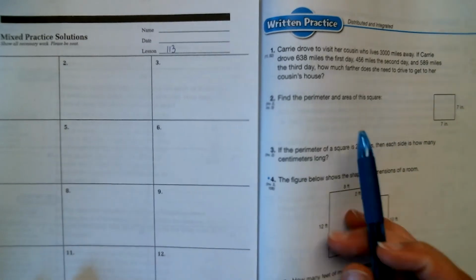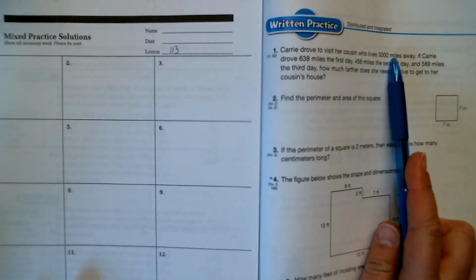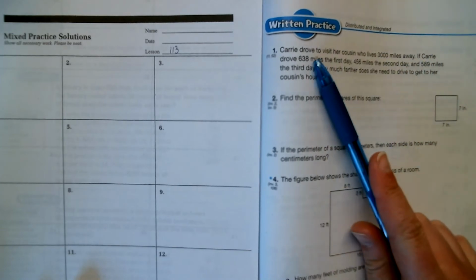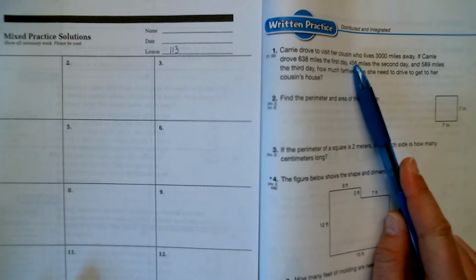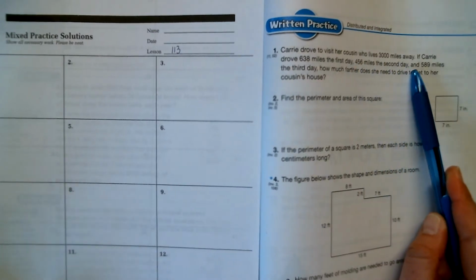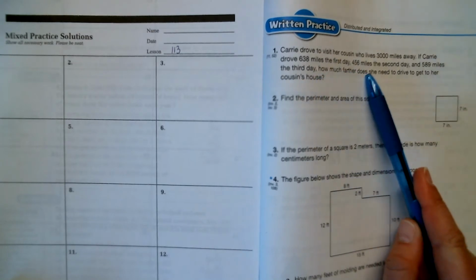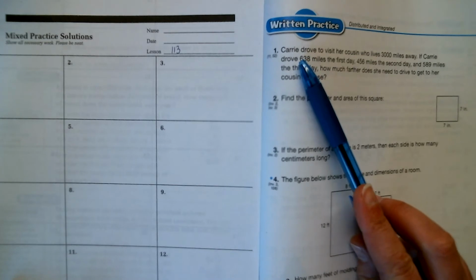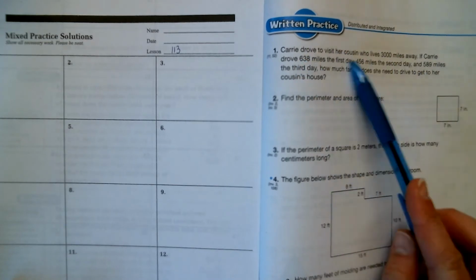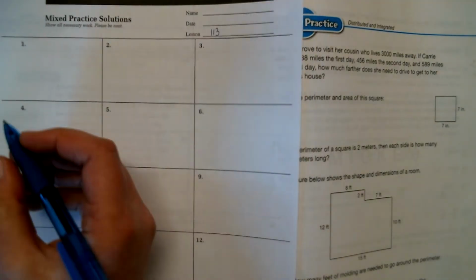Okay? Carrie drove to visit her cousin who lives 3,000 miles away. If Carrie drove 638 miles the first day, 456 miles the second day, and 589 miles the third day, how much farther does she need to drive to get to her cousin's house? So first we need to add the days' miles, then we're going to subtract it from 3,000.